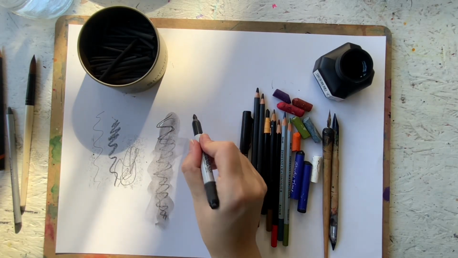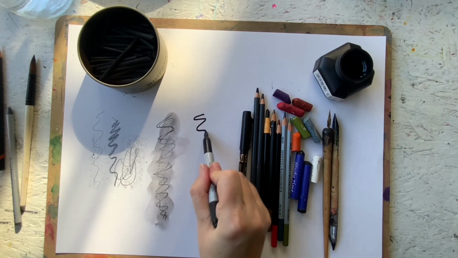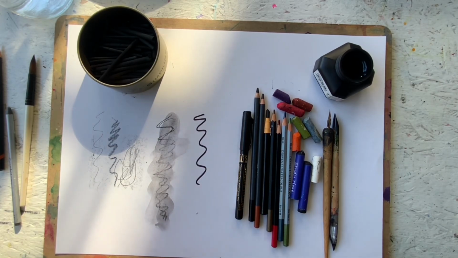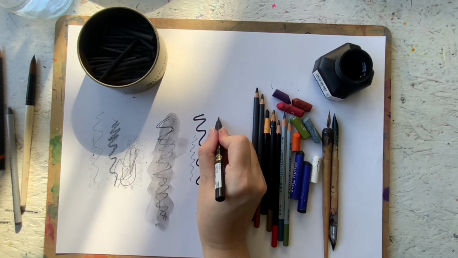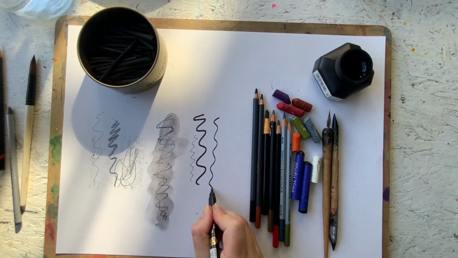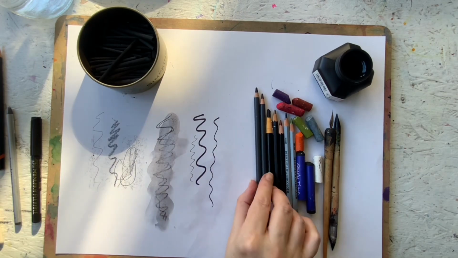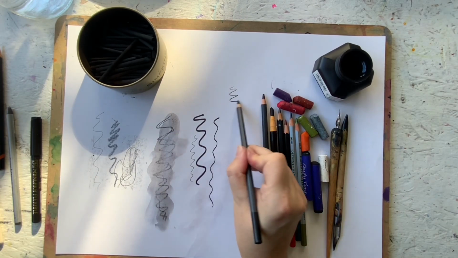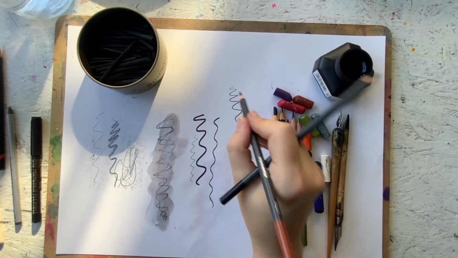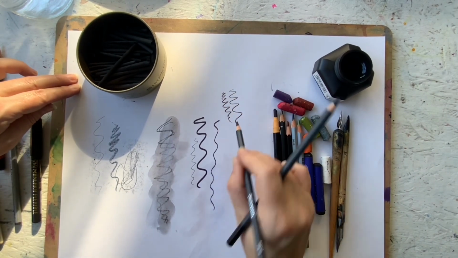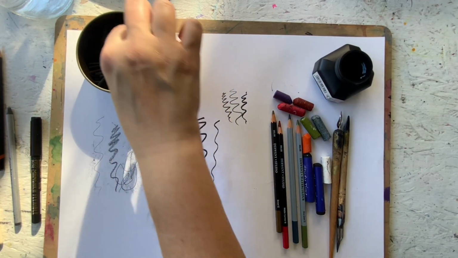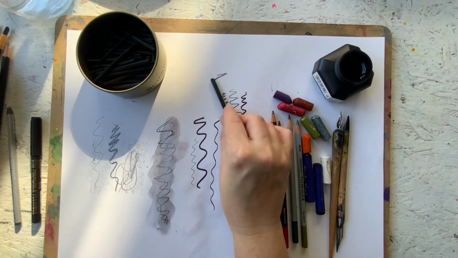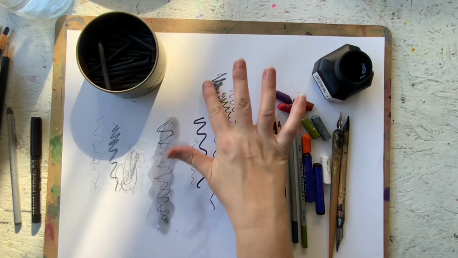I've got my trusty Sharpie pen, both ends. And I also have a manga pen, which has a different kind of tip. I have charcoal pencils in black and sepia. So these are just compressed charcoal. There's another one there, darker black. And I also have charcoal sticks, willow charcoal, which of course are very smudgy.